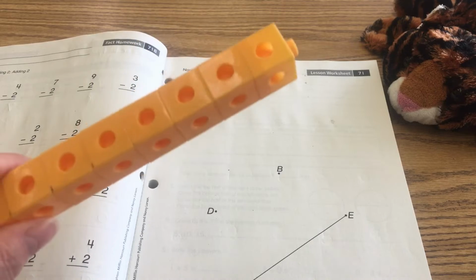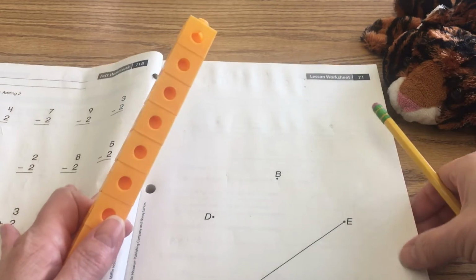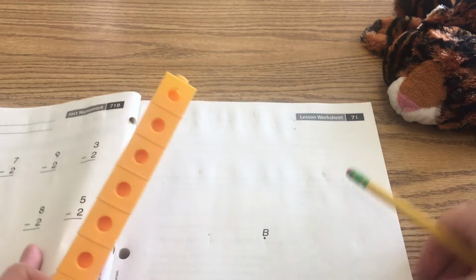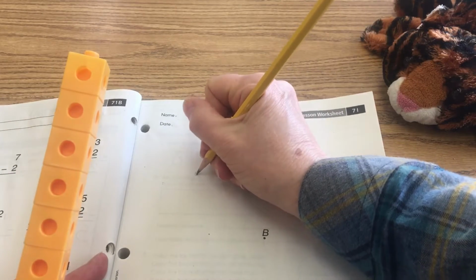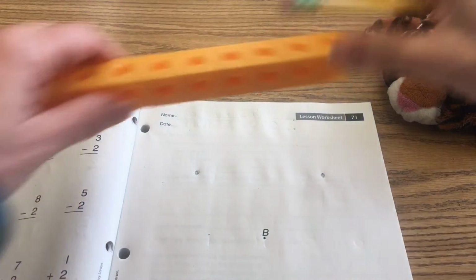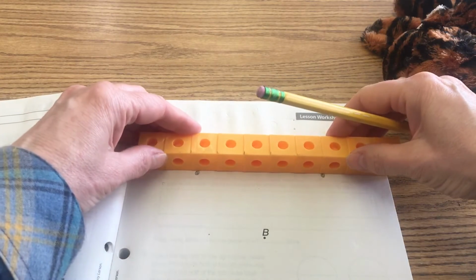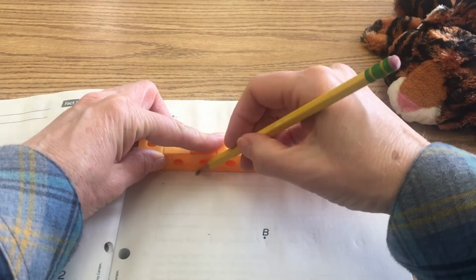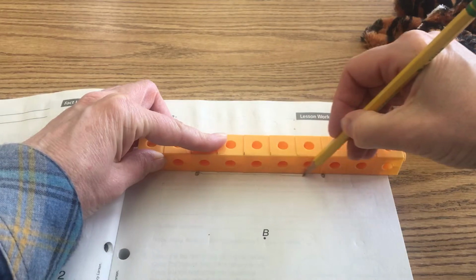What is a line segment? So that is something new that we haven't done before. So I'm going to show you what a line segment is. I'm going to draw a dot here and draw a dot here. This is very important. So between those two dots, I'm going to connect them with a line.